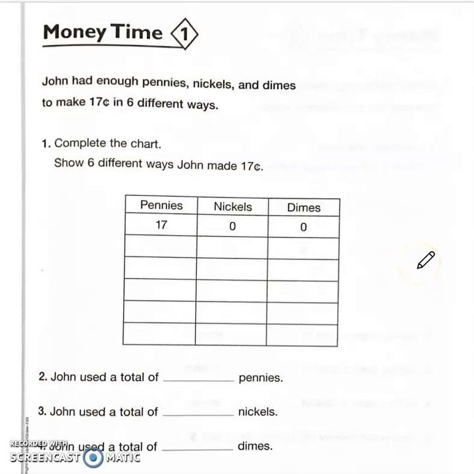Hey kiddos, this activity is called Money Time. Your pages will look basically like this on each one. The numbers will be a little bit different. This one says John had enough pennies, nickels, and dimes to make 17 cents in 6 different ways. Complete the chart, show 6 different ways John made 17 cents.